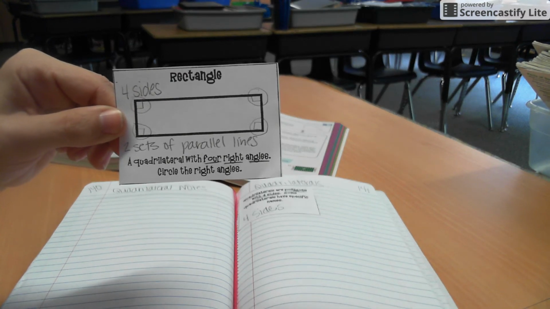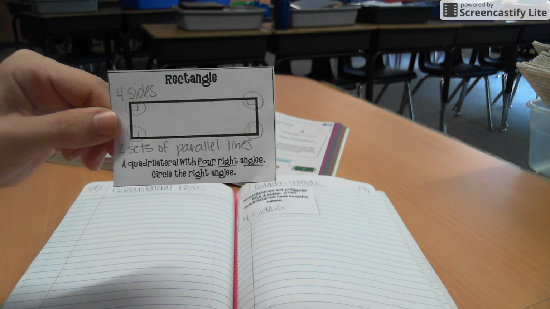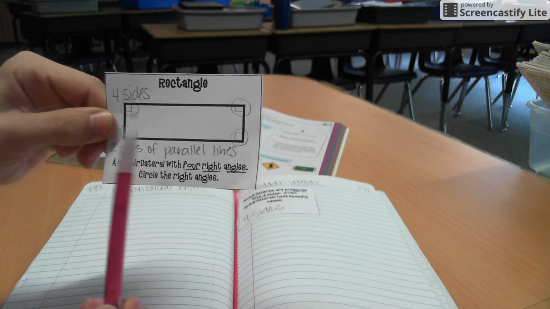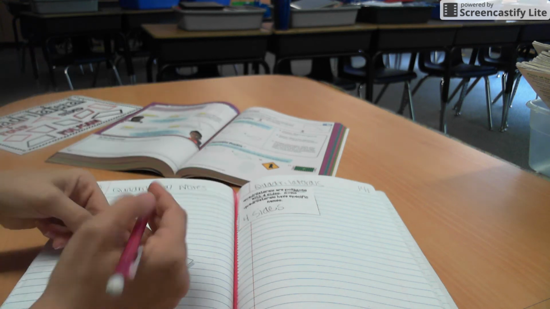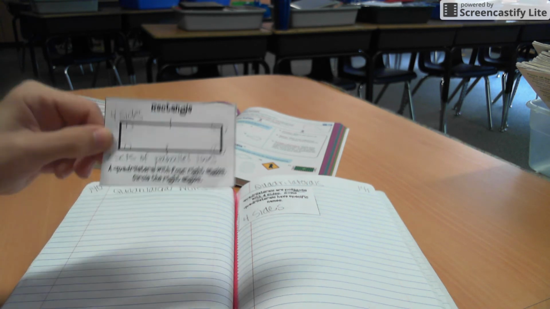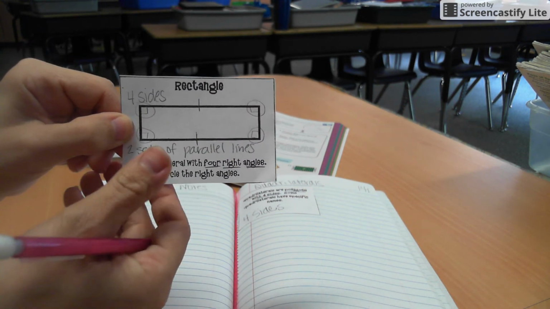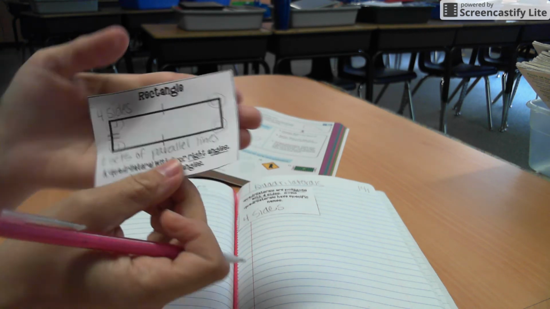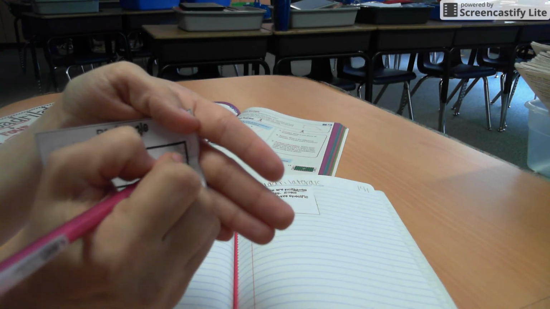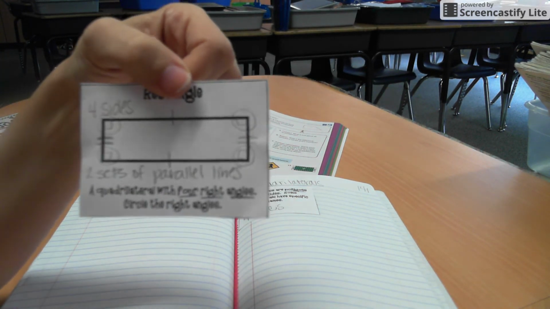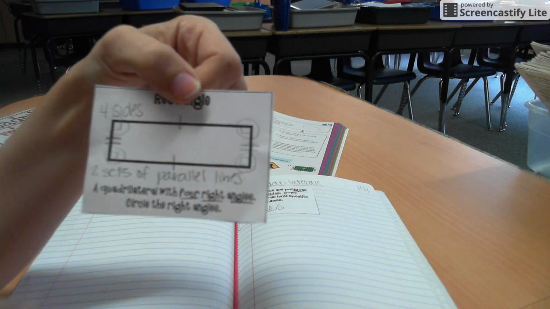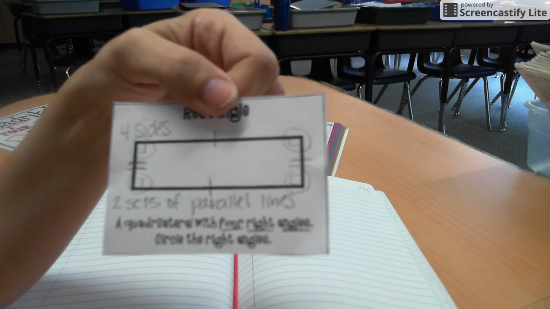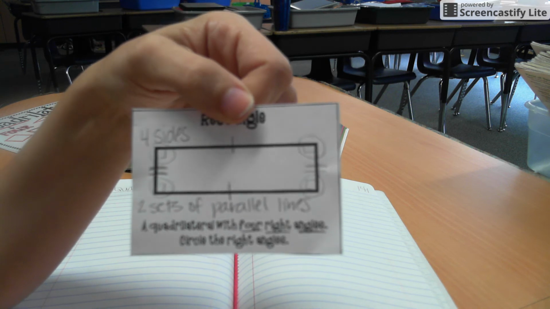Then I also notice that I wrote a little note. It says two sets of parallel lines. This line and this line are parallel. They're never going to touch. They're the same distance apart. So my top line is parallel to my bottom line. Then my other set is this side, right here on the left, is parallel to this one on the right. They are never going to touch. They're exactly the same distance apart. So I want to go ahead and make that note also. So pause and make that note.